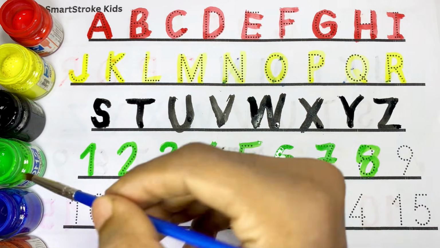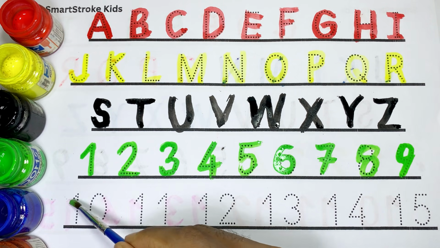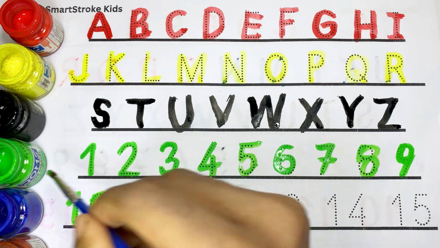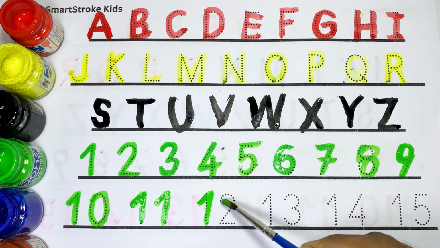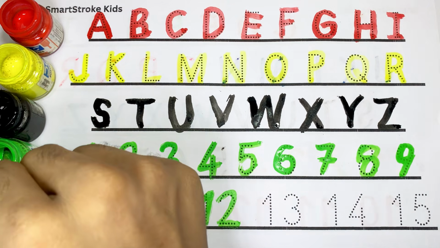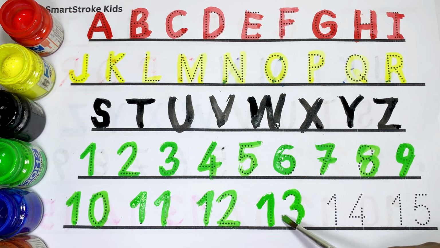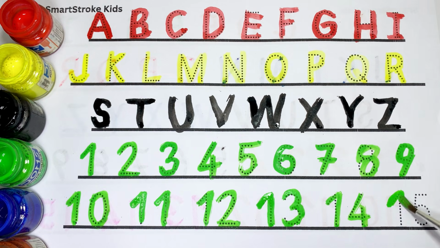8, 9, 10, 11, 12, 13, 14, and last one is 15.